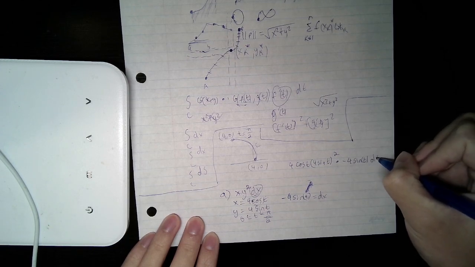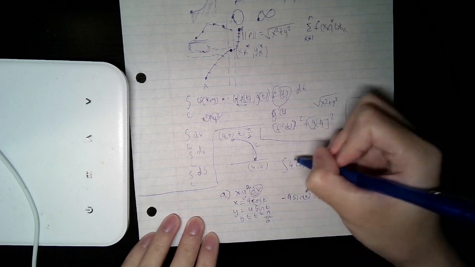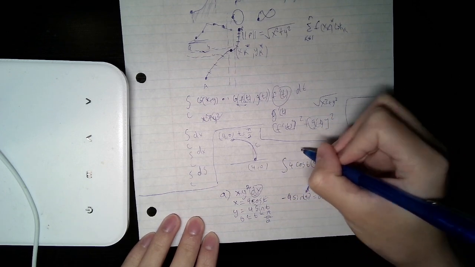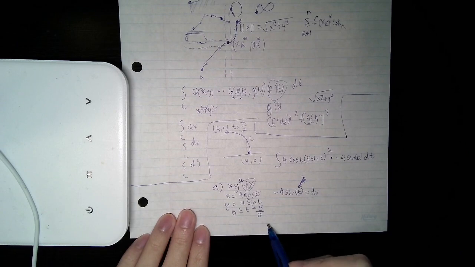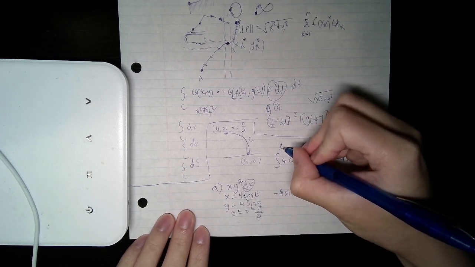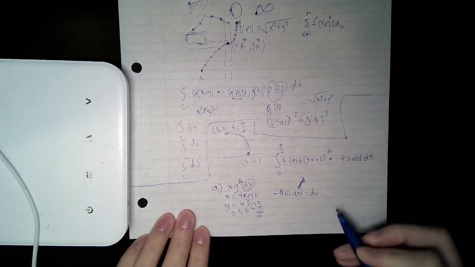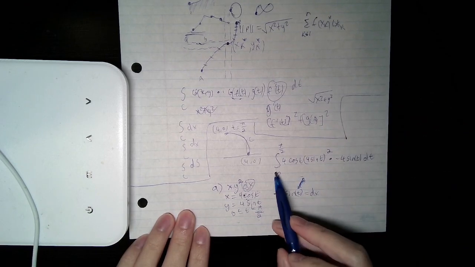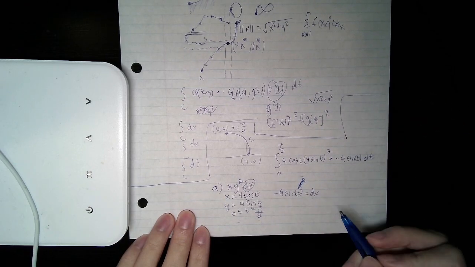I don't know where the dt comes from. They just added it in because you need to have it. And then we know our interval because it's from pi over 2 to 0. So here's pi over 2 and here's 0. So this is the full integral.